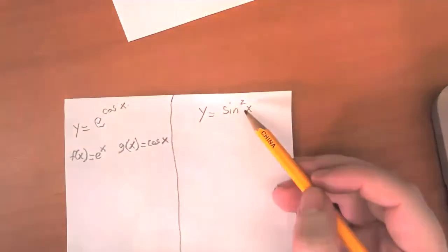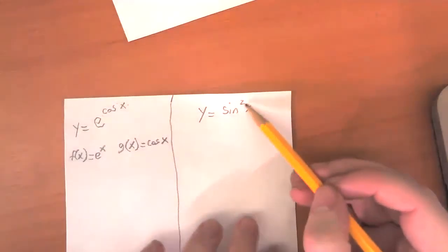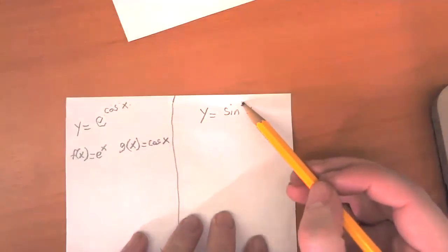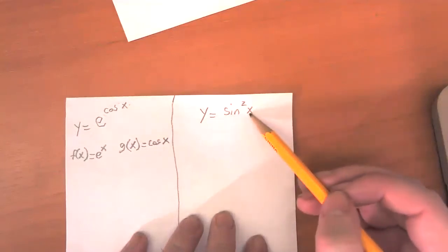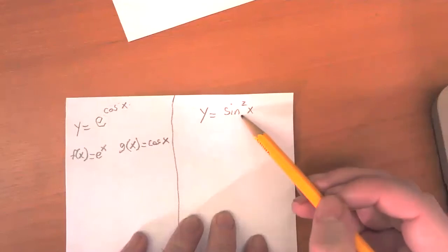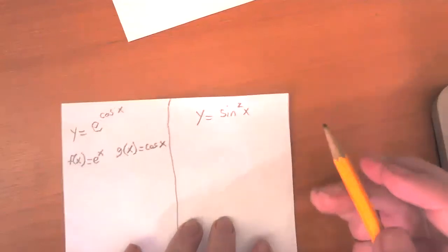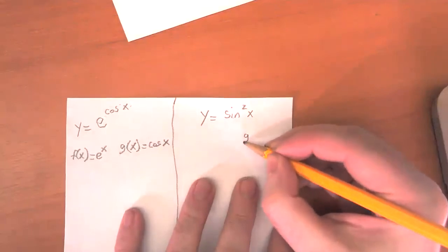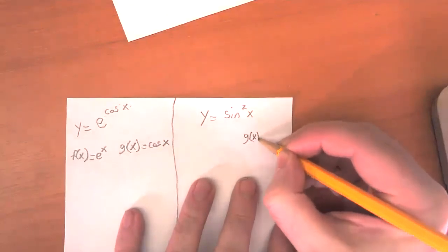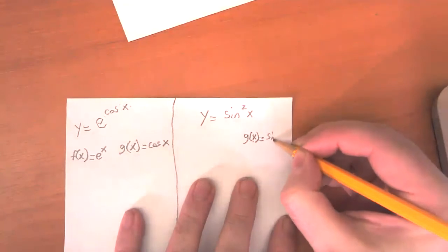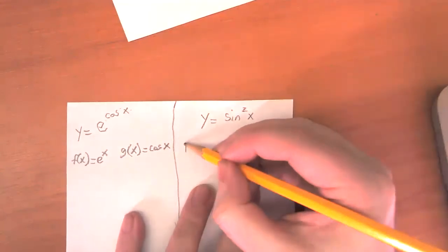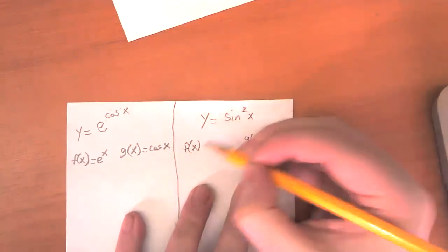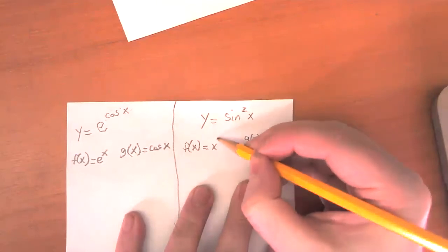And in this last one, this is a little bit of a trick question. Remember that this is sine squared, having the squared symbol after the sine and not after the x, means that we're computing sine x and then taking the square of it. So the first thing we're doing is computing sine x, and then we're taking the output of that function and squaring it.